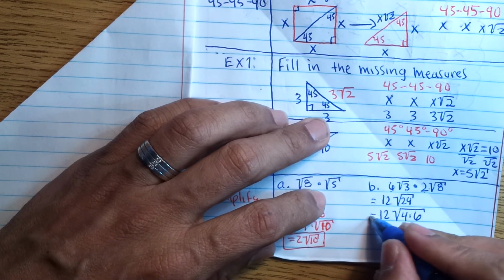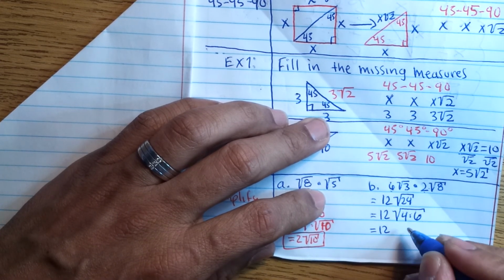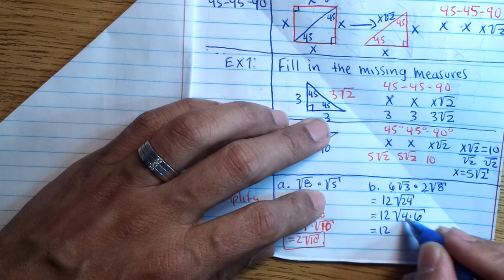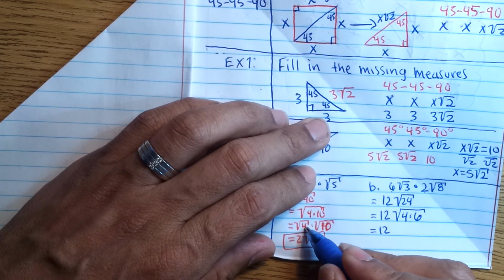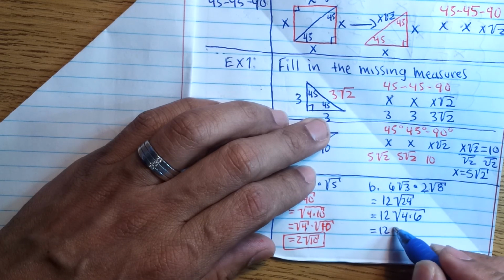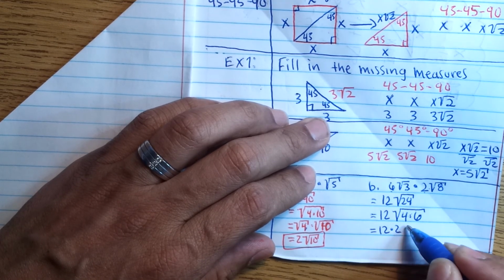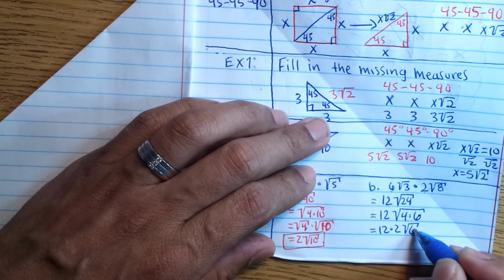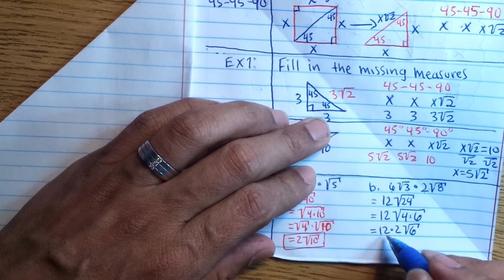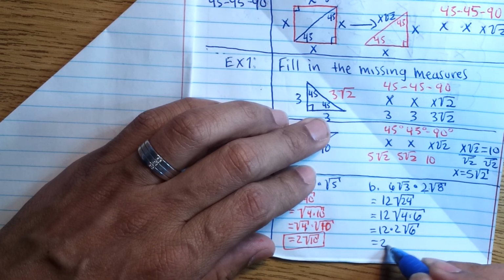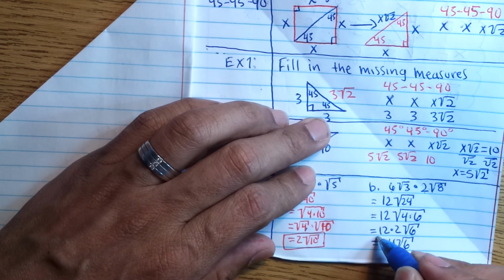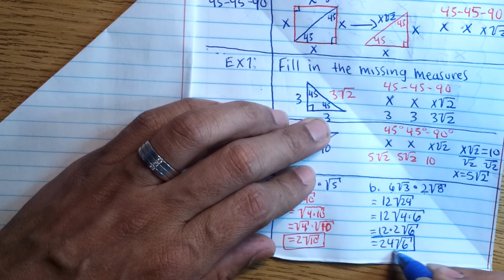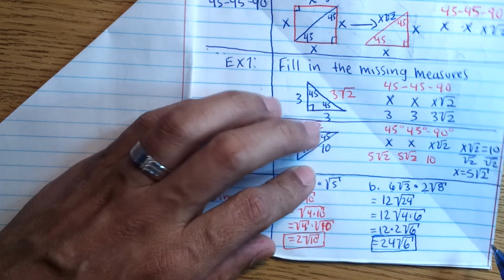So again, this is 12, and then I'm just going to skip the step because I hope you understand. I'm taking out a 2, so this becomes 12 times 2, and then we keep the 6 inside the radical because that's not a perfect square. So 12 times 2, that's 24, and then that's 24 radical 6. And this is as simple as we can get with this radical.